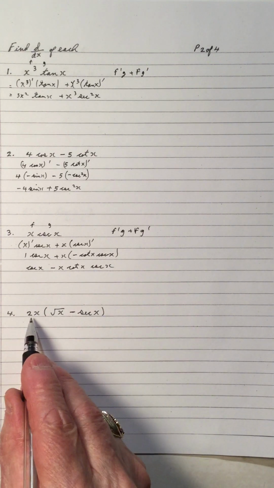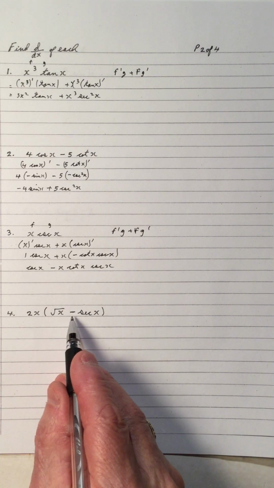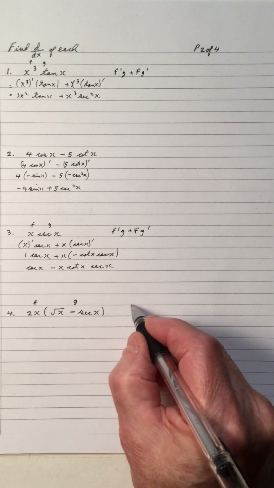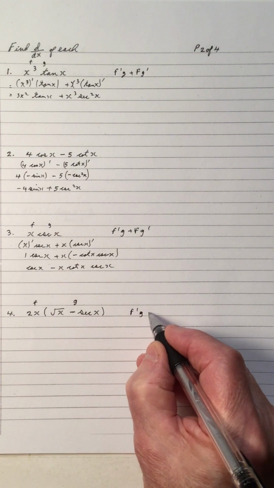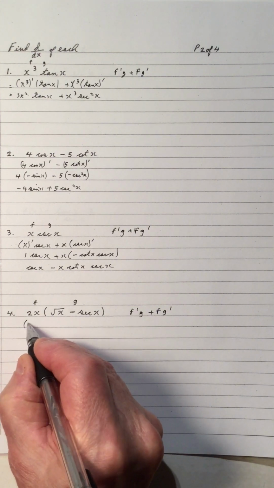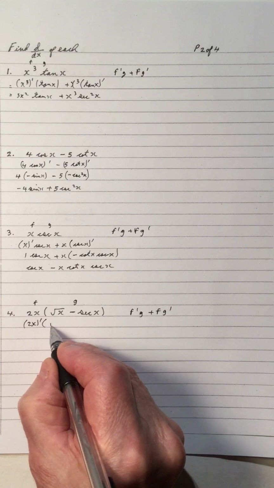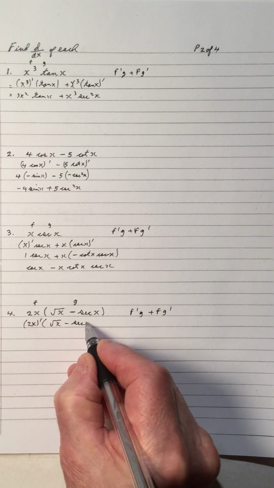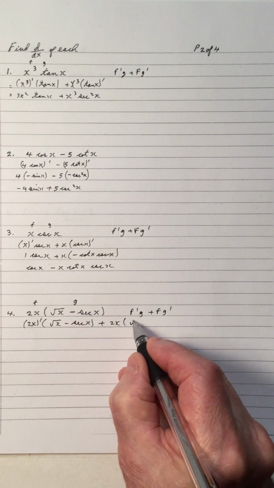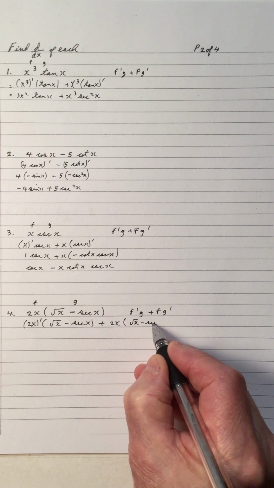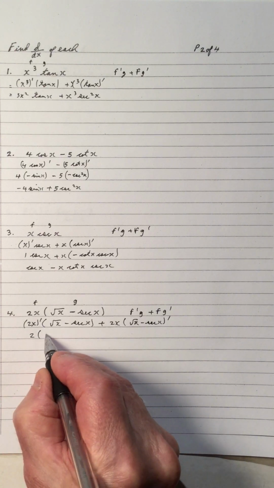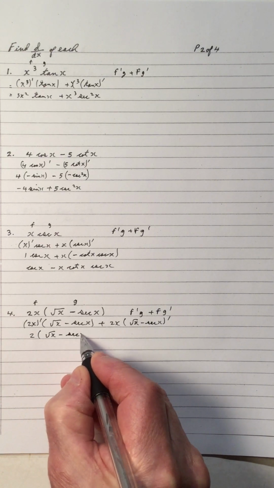And now we have number 4, 2x times root x minus secant x. Again, this is an f, and this is your g. So that's f prime g plus f g prime. So it's 2x derivative times root x minus secant x, plus 2x and the derivative of g, which is root x minus secant x derivative. So the derivative of 2x is 2, and that's root x minus secant x.